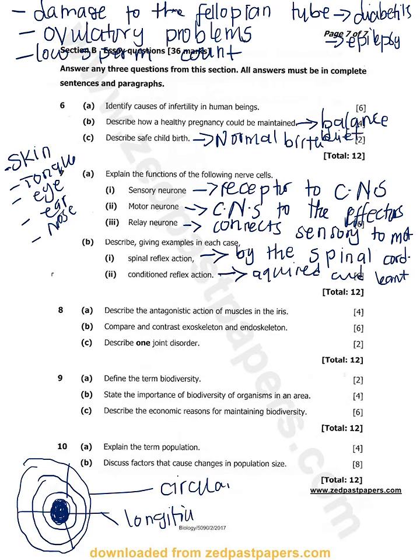Why is the size increasing? So that we can collect as much light as possible in that dark room. So in a dark room, the longitudinal muscles will contract, then the circular muscles will relax.